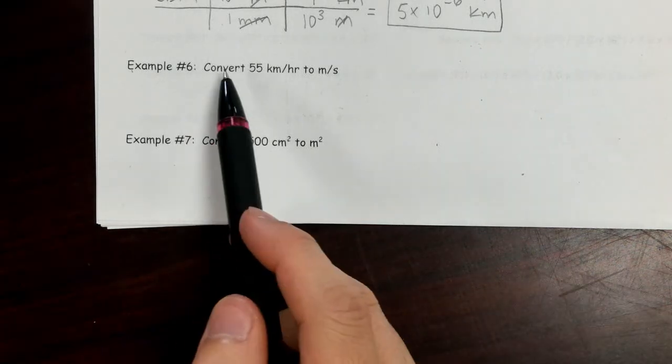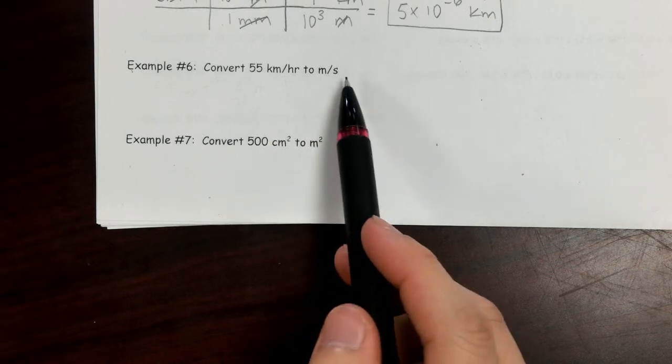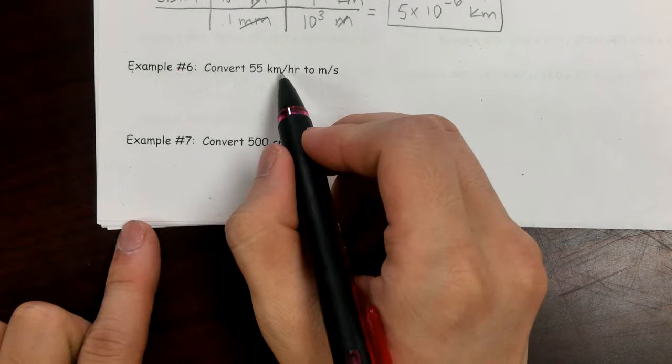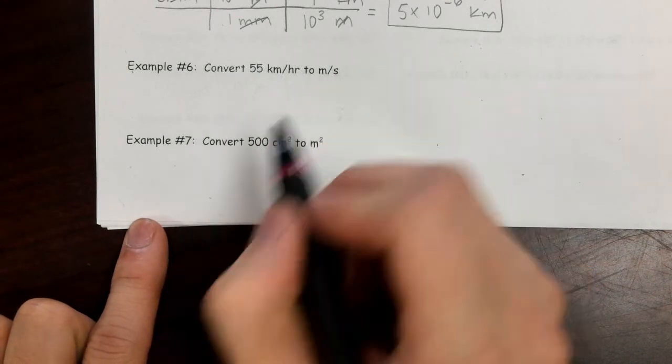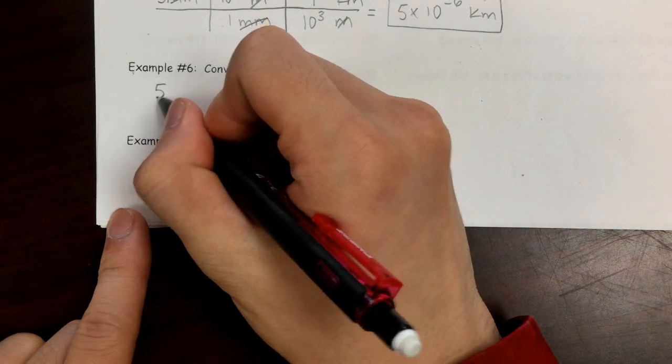Okay, in today's video we're going to convert 55 kilometers per hour to meters per second. This is a little bit different than what we've been doing, right? Because we're changing the top and the bottom units. So let's start off with what they gave us.